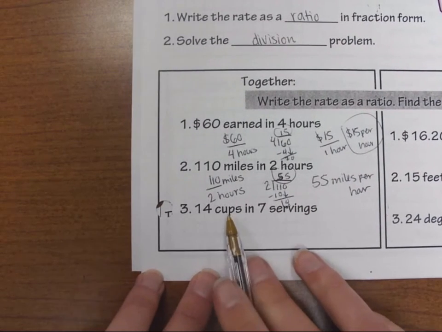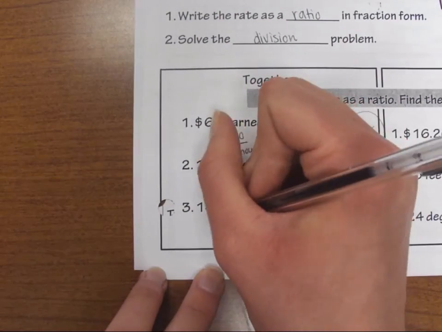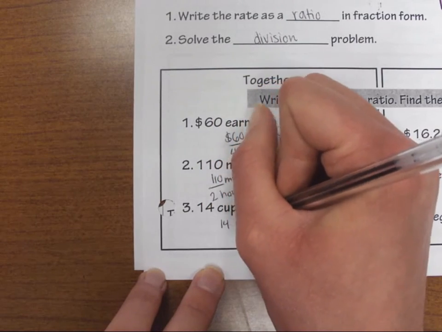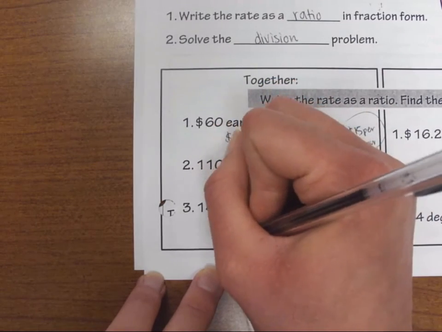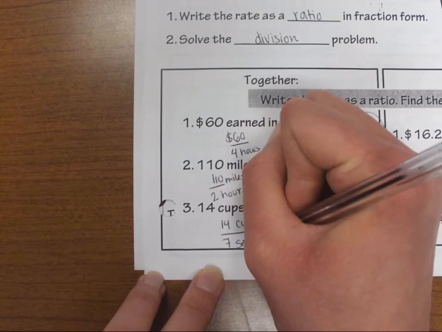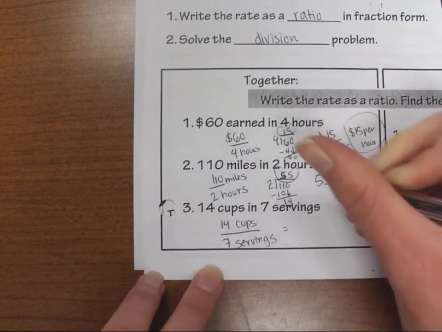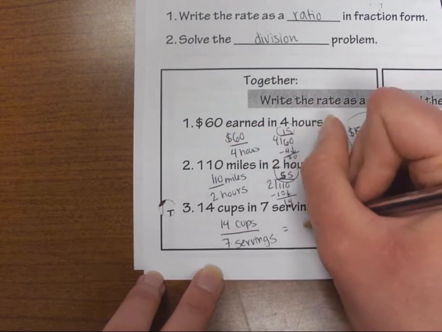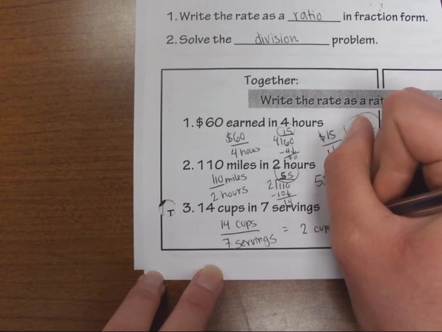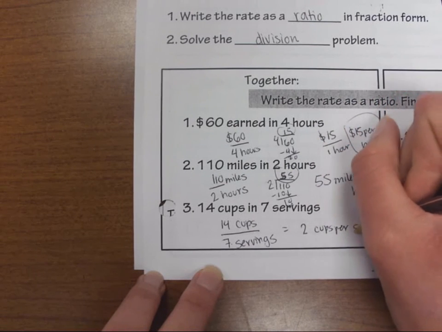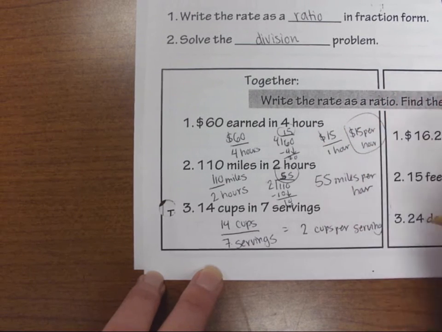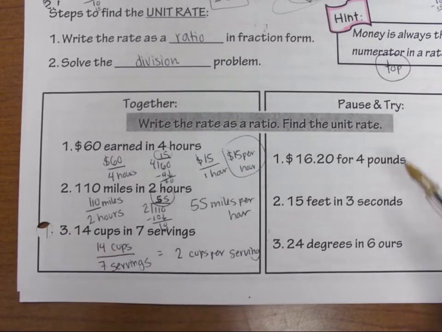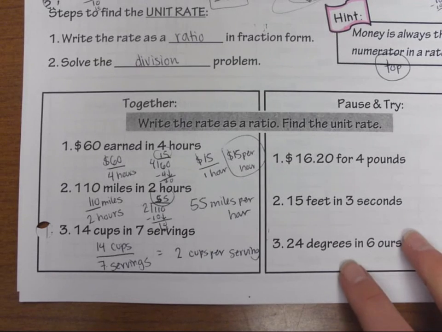And on this last one, we want to know cups per serving, so we're going to do 14 cups per 7 servings. If I simplify that, 14 divided by 7 is 2 cups per serving. So that's what you're going to do on these. Remember to put the money on top, and you're going to write your unit rates for these 3. Good luck with that, and I'll see you in class.